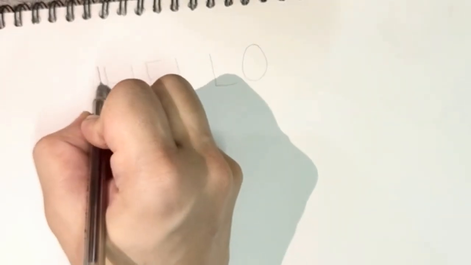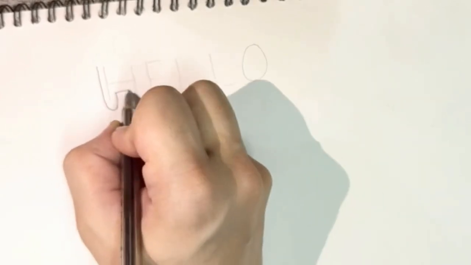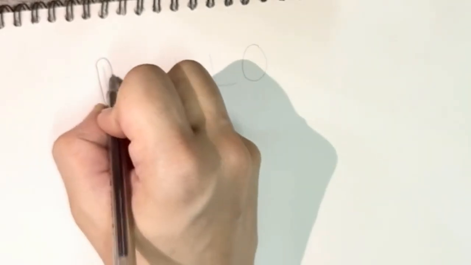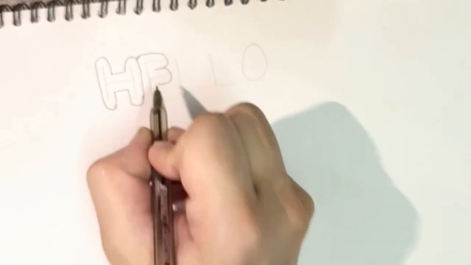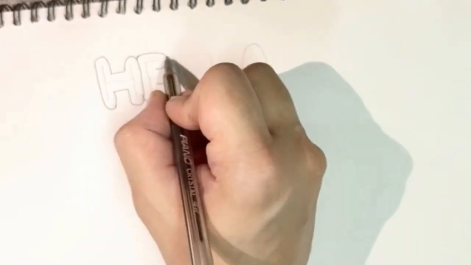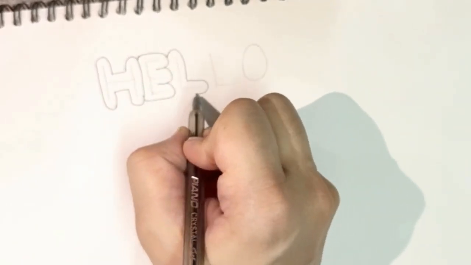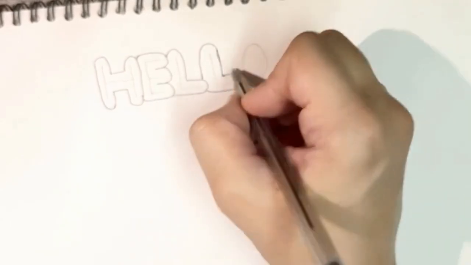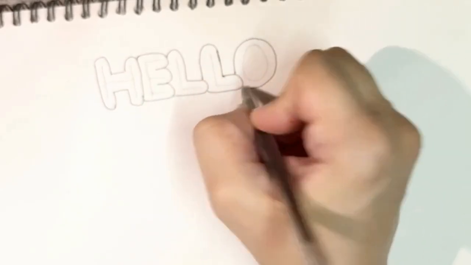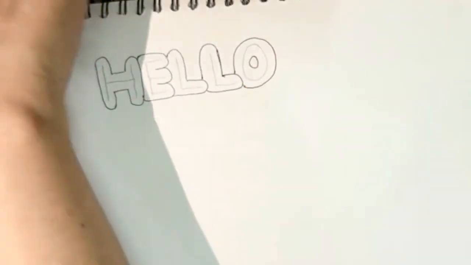Using a black pen or marker, go around every pencil letter and draw an outline. But here's the twist. Round all the edges to give it that soft, puffy bubble effect. Take your time here, and once you're happy with the outlines, you can erase the pencil marks underneath.